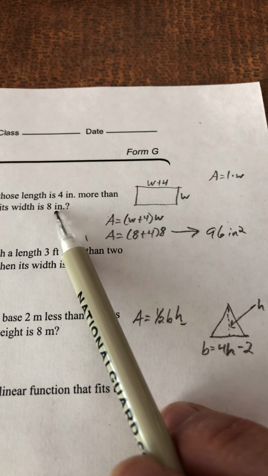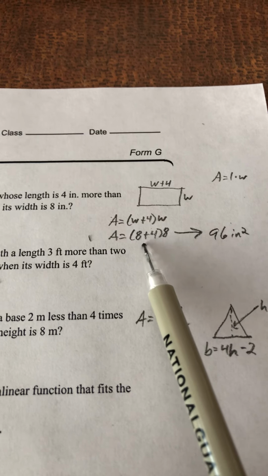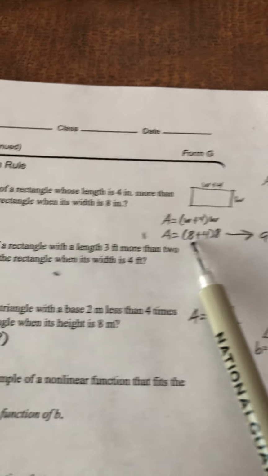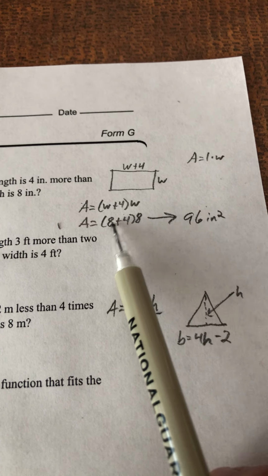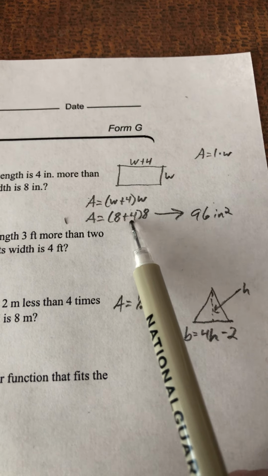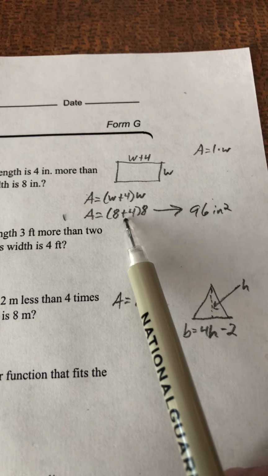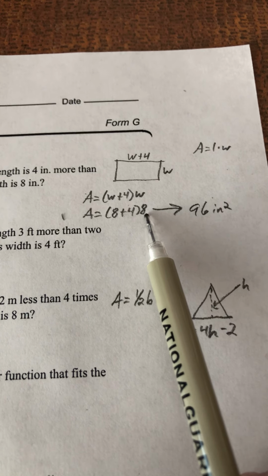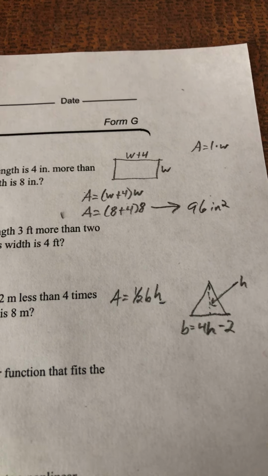What's the area when its width is 8? I have 8 plus 4 that I have to do first in parentheses because that's the length, and then multiply that by 8, and you get 96 inches squared.